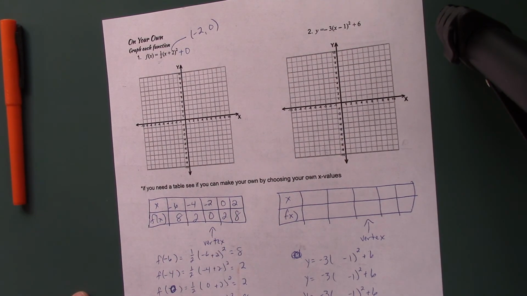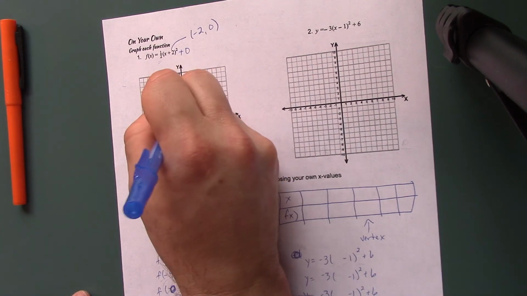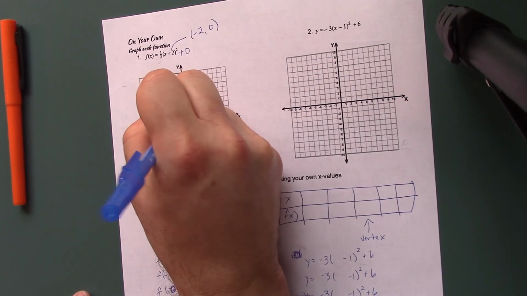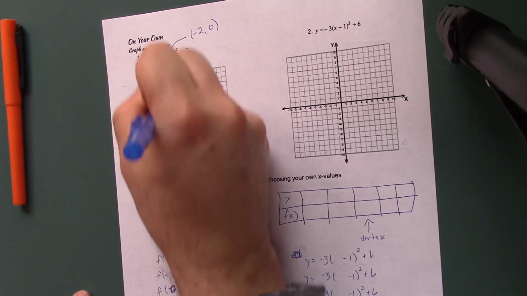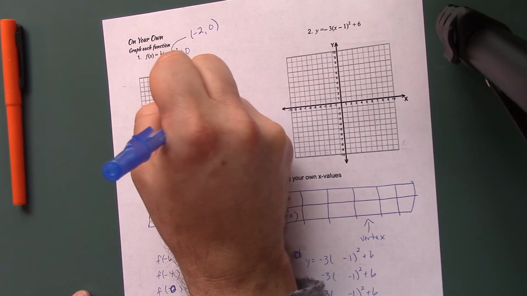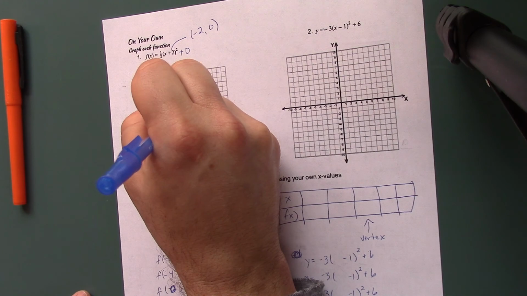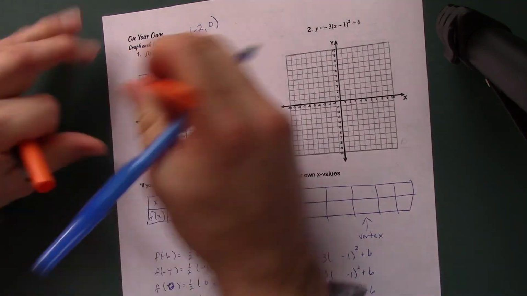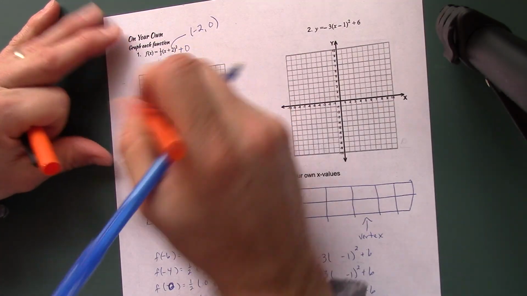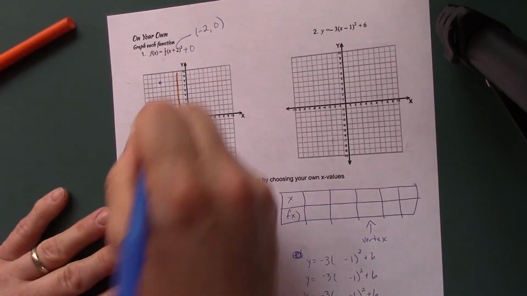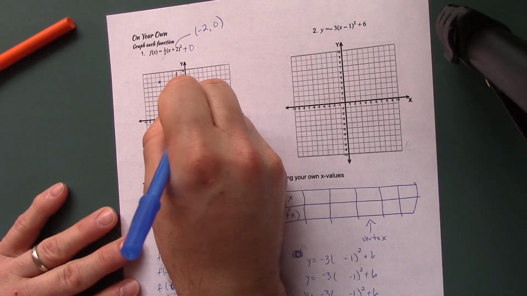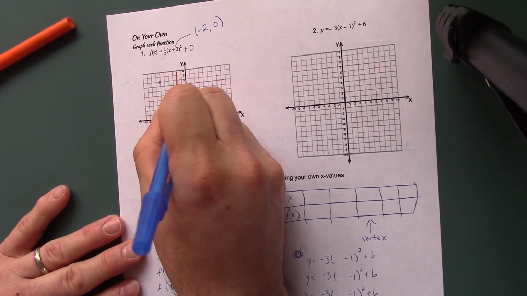Okay, so let's go graph that. So -2, 0 right here. -6, 8 way up here. -4, 2 right here. And remember, these reflect across that axis of symmetry right there. Okay, now they better make sense, right? So 0, 2 right here. And that's 2 boxes away, that's 2 boxes away.